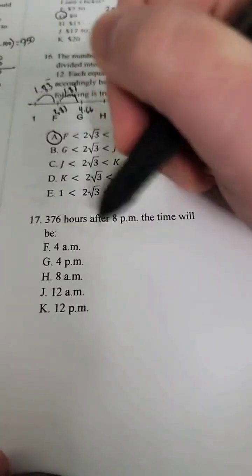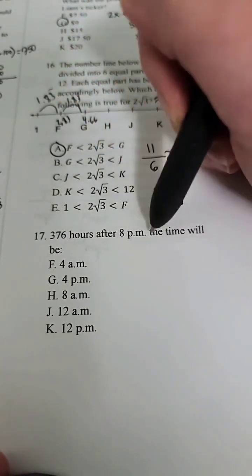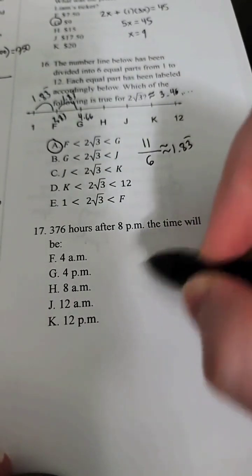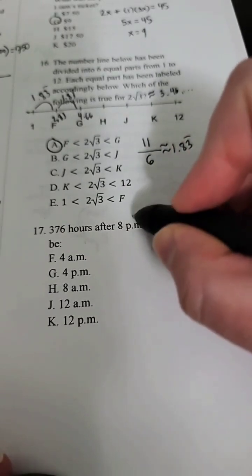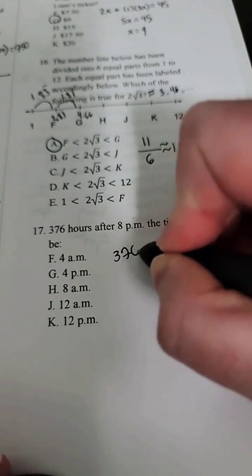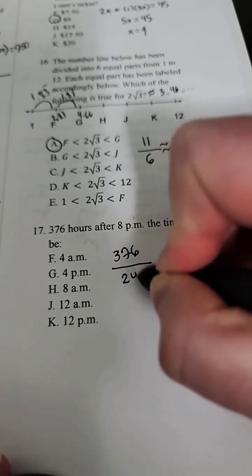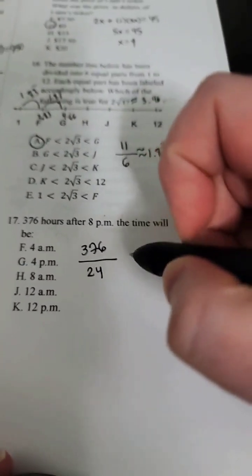So then let's go to 17, 376 hours after 8 p.m. The time will be, okay, so remember there's 24 hours in a day. So every 24 hours you're getting back to 8 p.m. So this is kind of like that problem we did a little while ago, with the Jersey one, where the remainder is what's important.